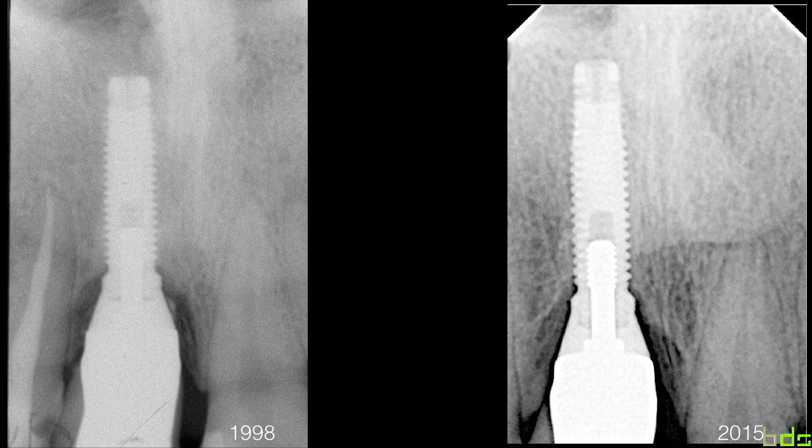So with our current knowledge of macrogeometries, as far as the connection is concerned, this is the connection that has the most microbial leakage, that is prone to more dieback of the bone and saucerization and cratering and losing bone. And yet again, this implant stands the test of time. It's been here for 17 years and stable.